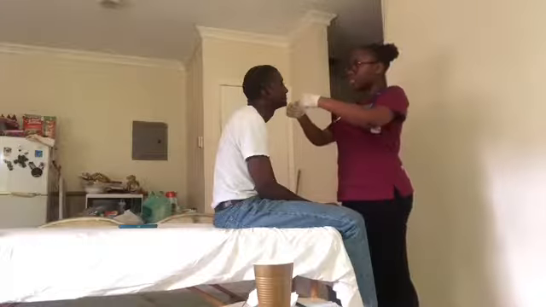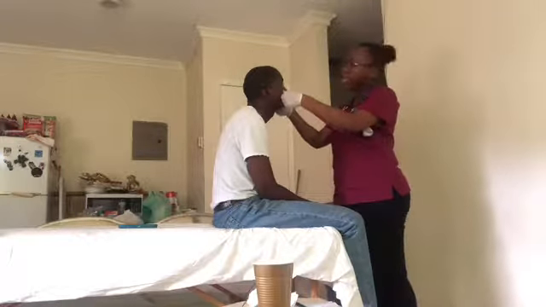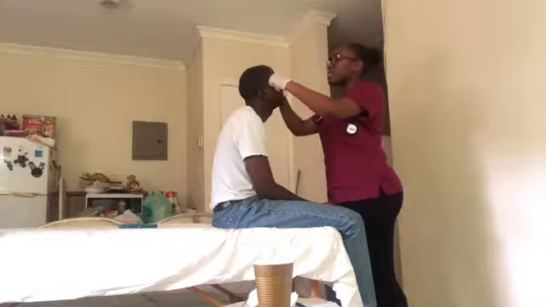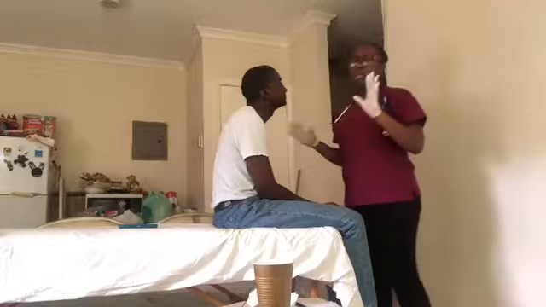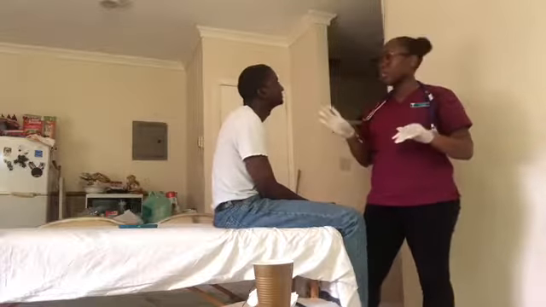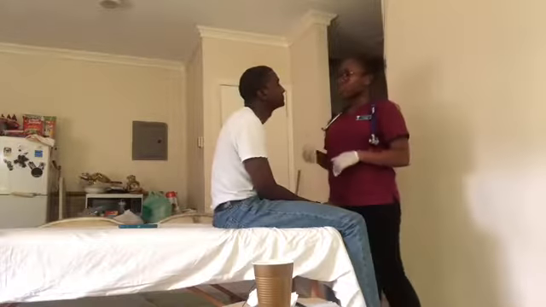So now I'm going to ask him to look up for me. I'm looking at the conjunctiva, making sure it's nice and pink. Look down. I'm looking at the sclera, making sure it's white with no yellowing. Yellowing of the sclera indicates the patient has jaundice, and I'm making sure it's nice and moist and with clarity. So that's the external part of the eye.